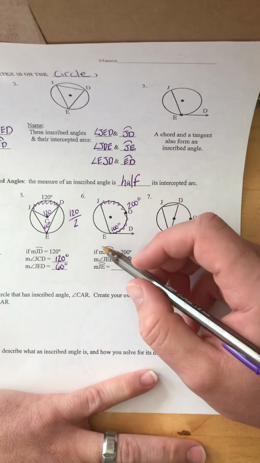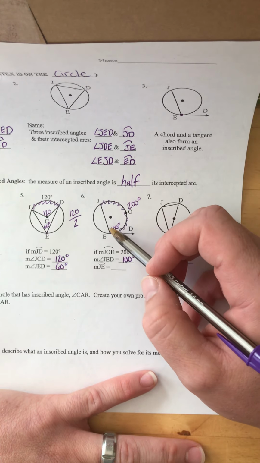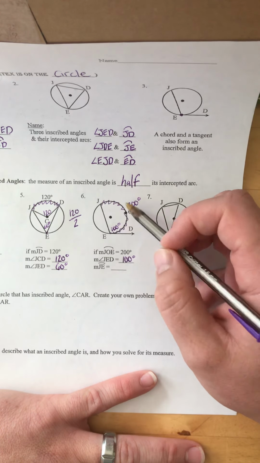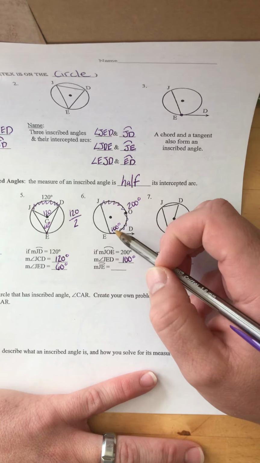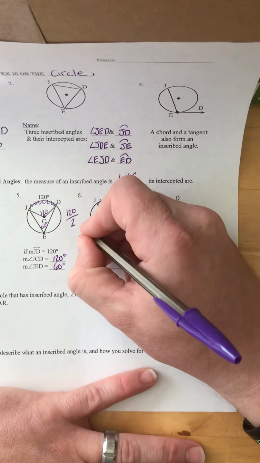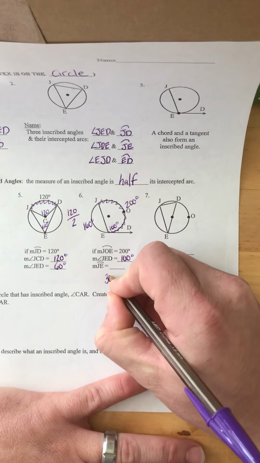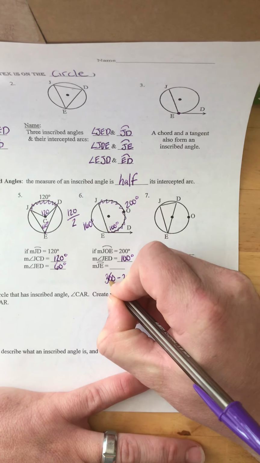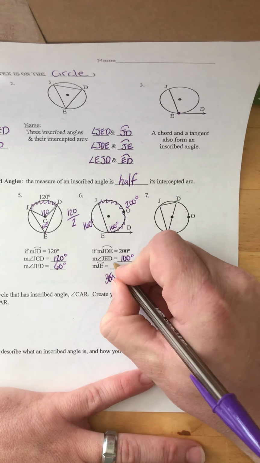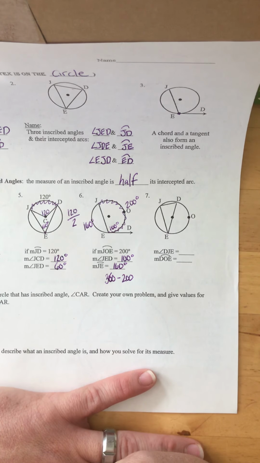Now the last little portion of this, it asks us for the measure of arc JE. Well, that's just what's left over. If the whole thing is 360, that's the magic number with circles as far as degrees go, we already had 200, then the leftover portion is just going to be 160 degrees. Again, if you want to write 360 minus 200, there we go. That's where we get 160 degrees from, okay? All right, so that's just the leftover of the circle.